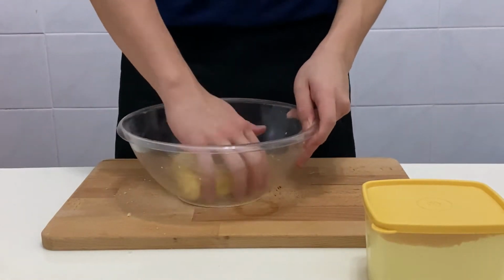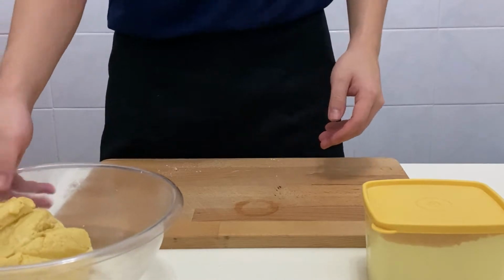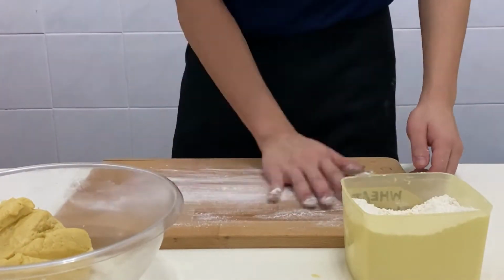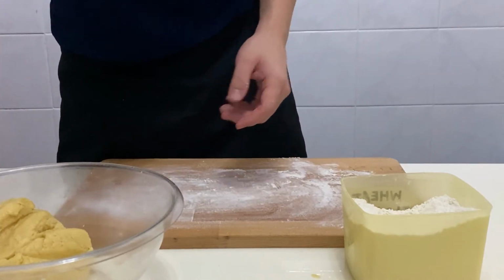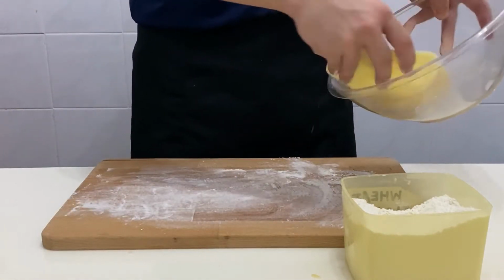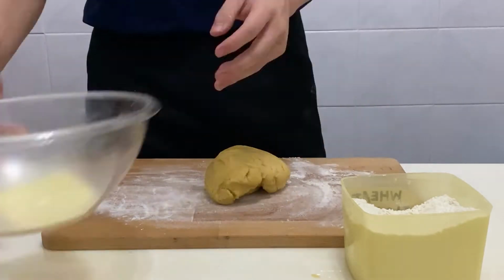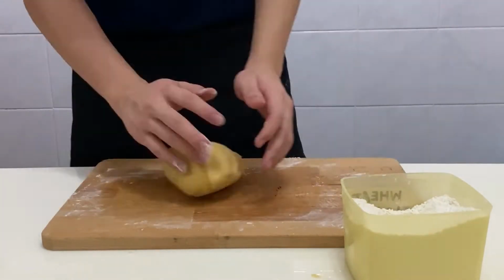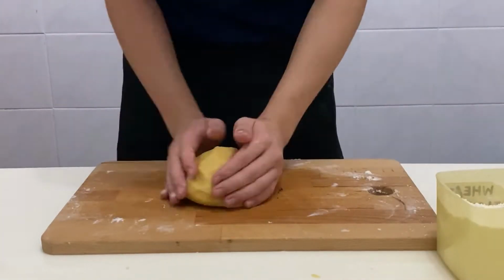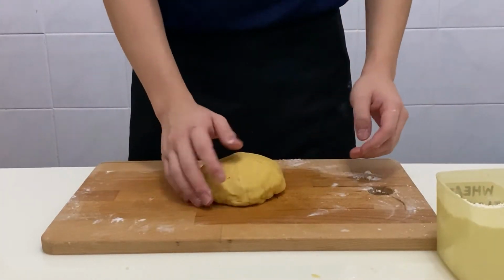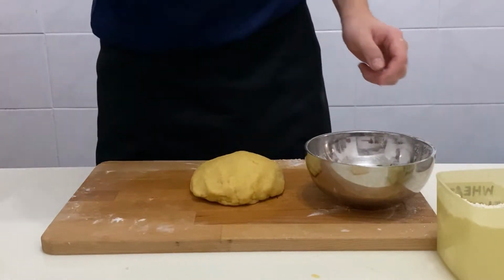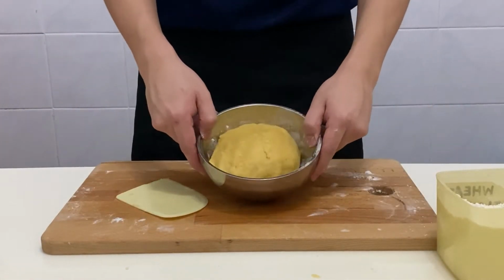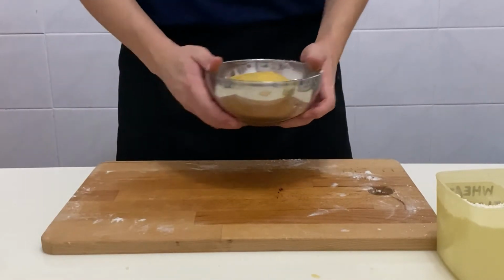Now here's where the fun begins. I'll be dusting my workboard with flour, then proceeding into kneading the short crust dough for about a minute. Now that I'm done with the kneading process, I'll be placing this dough in the fridge to set for about 20 minutes, and it can actually be up to 2 hours.